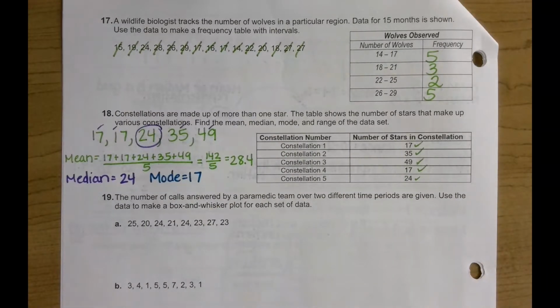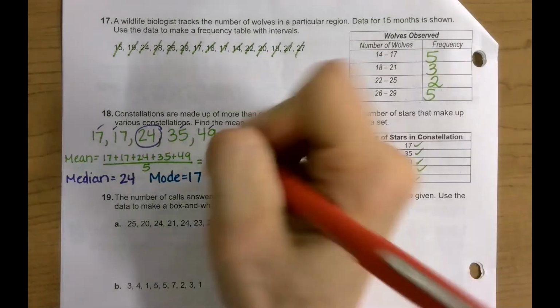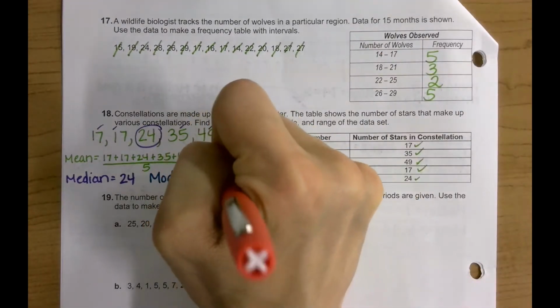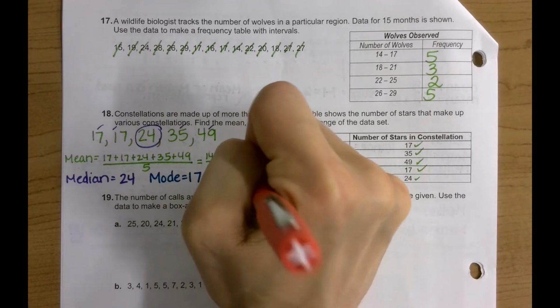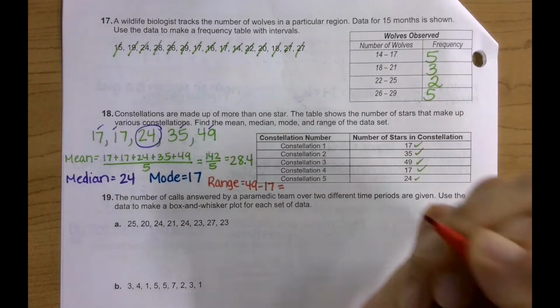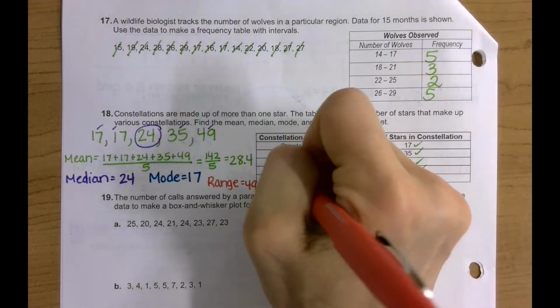And the range is the largest number subtracting the smallest number. So for our range, our largest number is 49 minus 17, our smallest number, which equals 32.